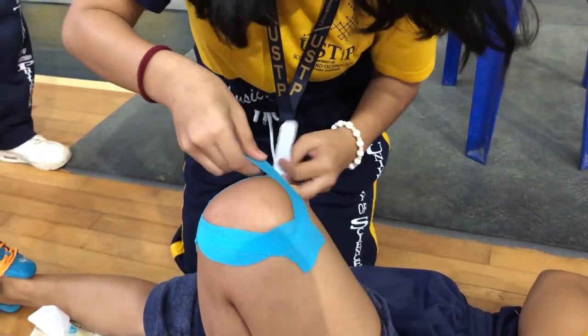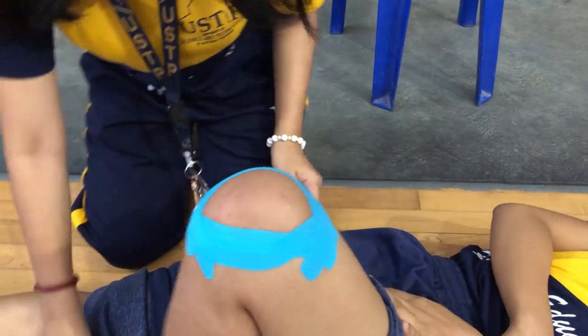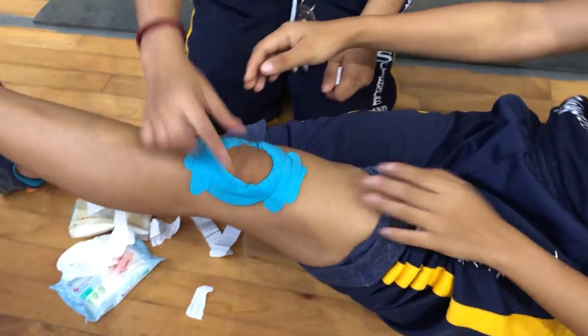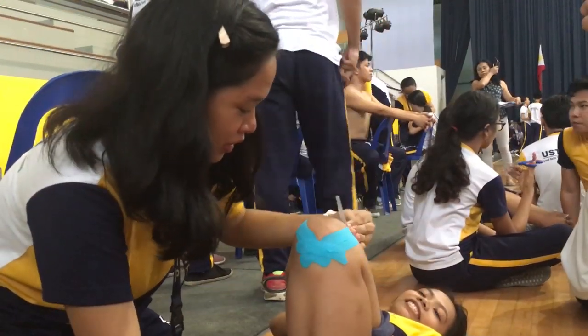So the benefits of taping. So the taping will help to relieve pressure of the inflamed bursae and increase circulation to the area. Both results will drastically reduce pain and reduce time to heal.